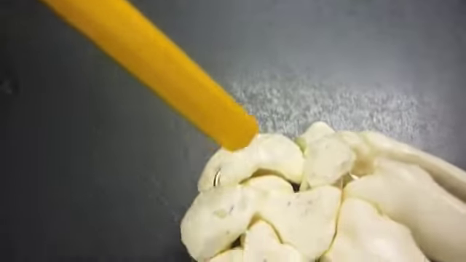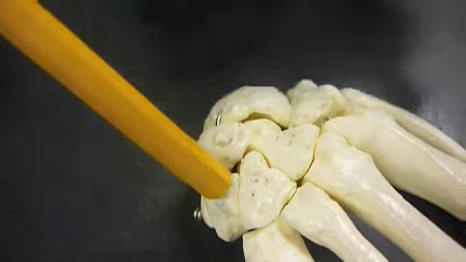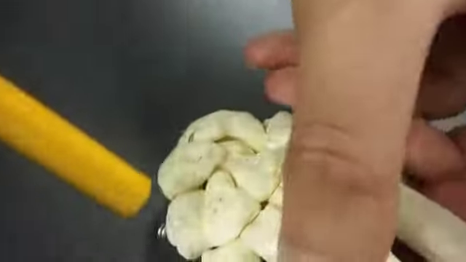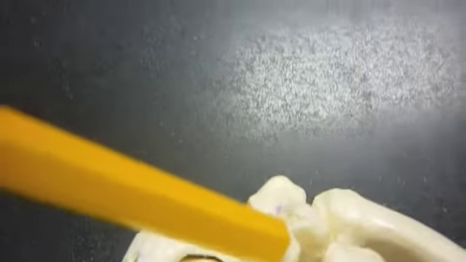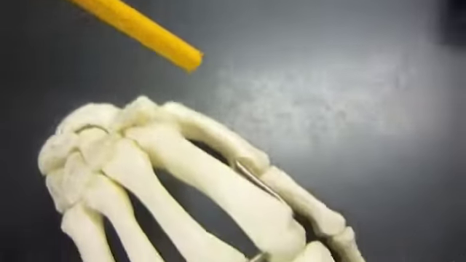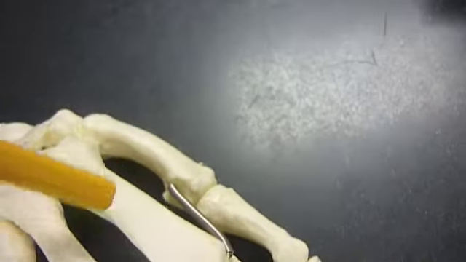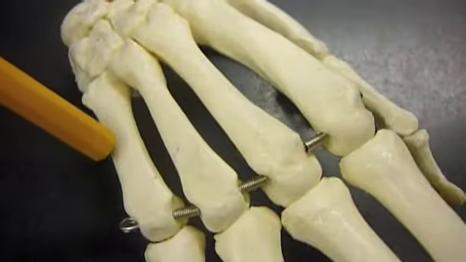This is the scaphoid, the lunate, the triquetral, the pisiform, the hamate, the capitate, the trapezoid, the trapezium. This is the first, second, third, fourth, and fifth metacarpal. This is the proximal and distal of the first phalange.